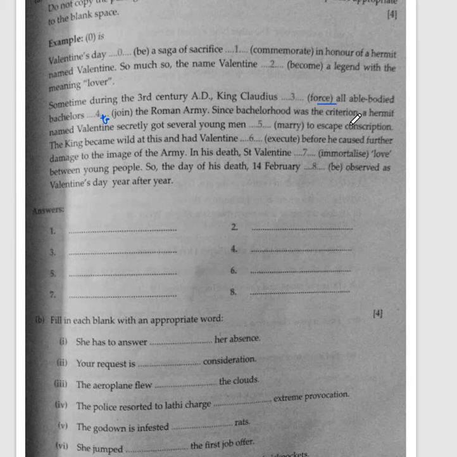Since bachelorhood was the criterion, a hermit named Valentine secretly got several young men married to escape conscription. Conscription, as you know, is a kind of national obligation. Here conscription meant to join the army, because all the bachelors had to join the army. In fear of that, everybody was getting married.